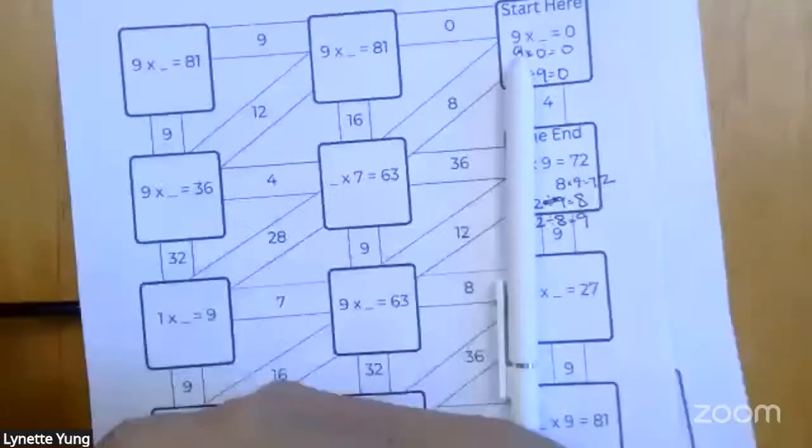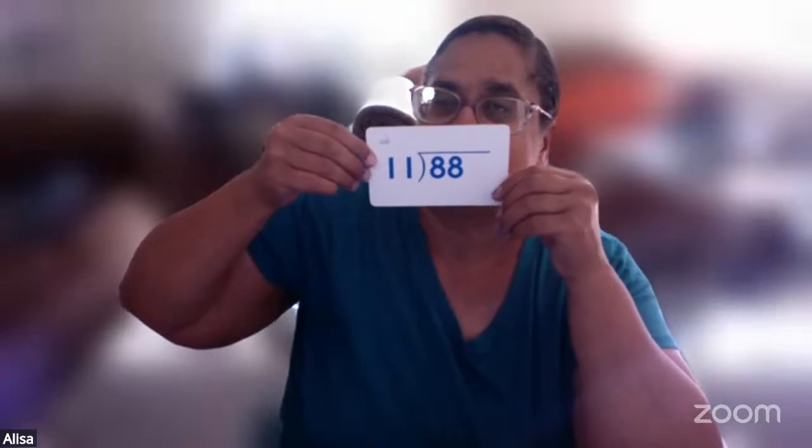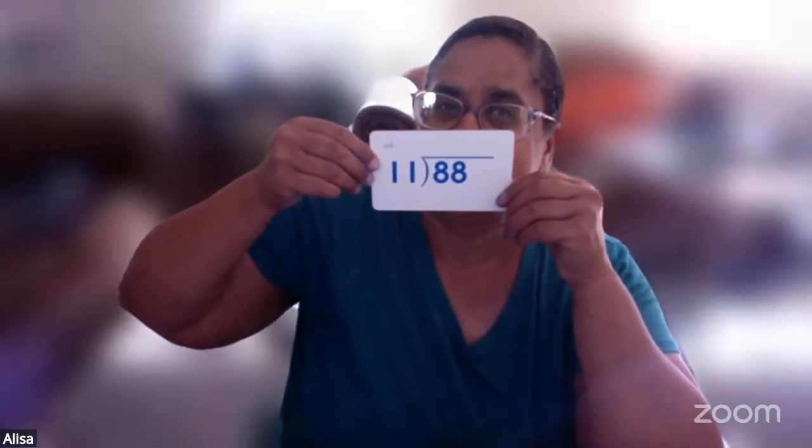The corner is the other one, 11 divided by 88. And then they show you on the opposite side. Okay, I should just, there we go. Do you see it?